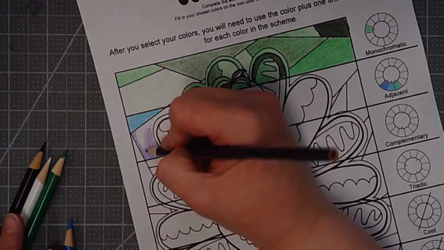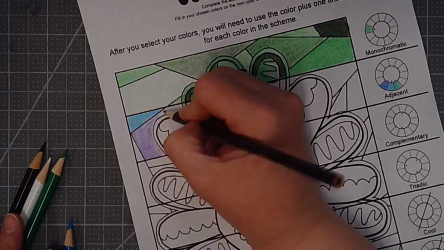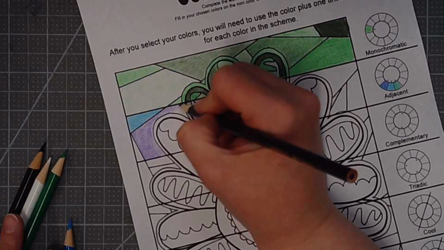Since my blue is pretty light, I think I'm going to apply a shade of purple here. So I'm going to lay down some purple first.